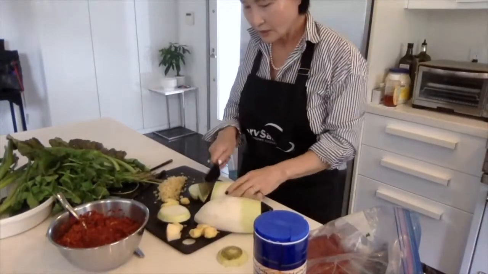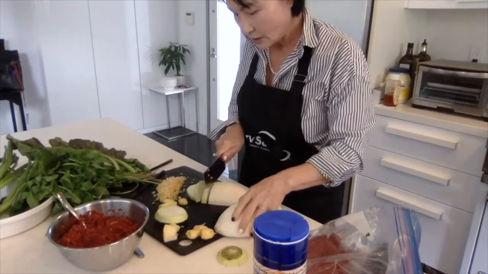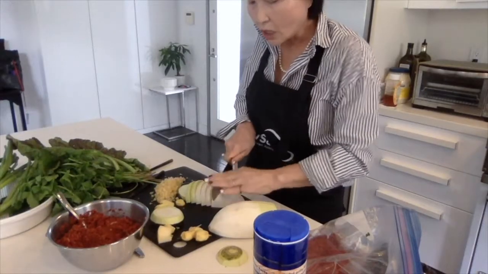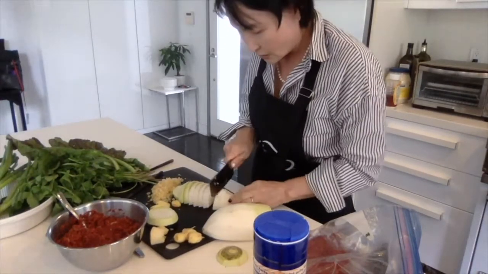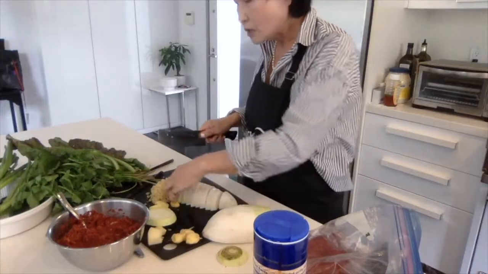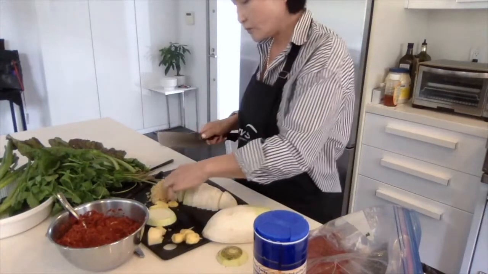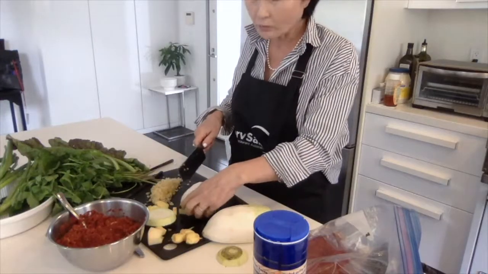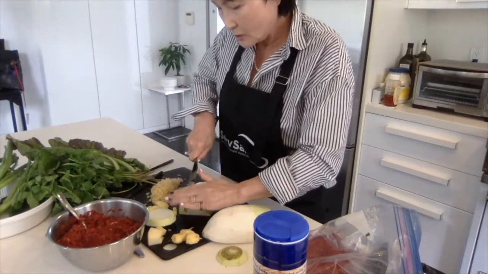Let me move maybe a little. Okay, perfect. So here, however you want, your heart's desire. Like this. Some people chop it a little bit thicker, but I don't know. Last time I made it a little bit thicker, but this time I'm gonna make it a little bit thinner.